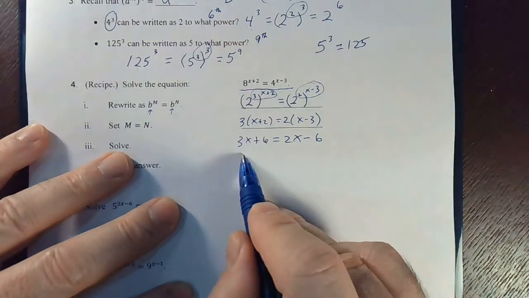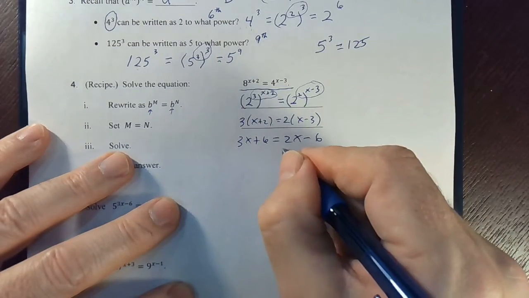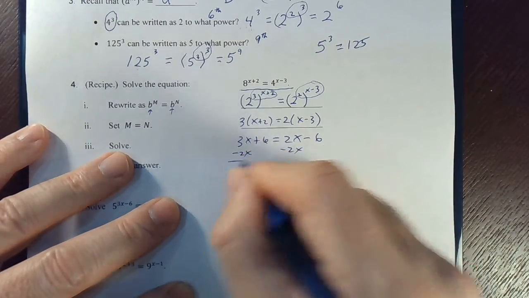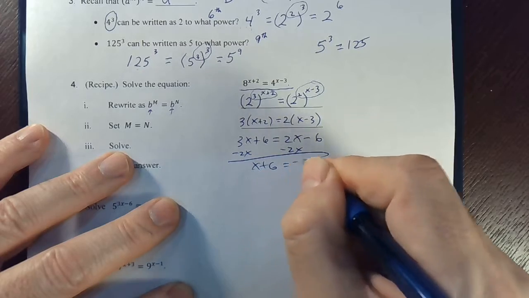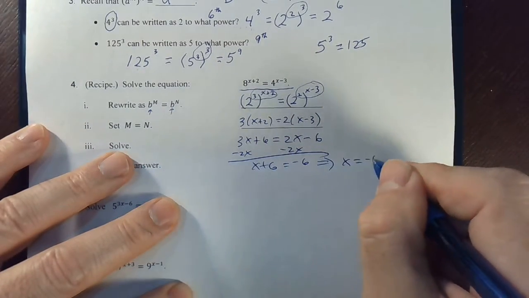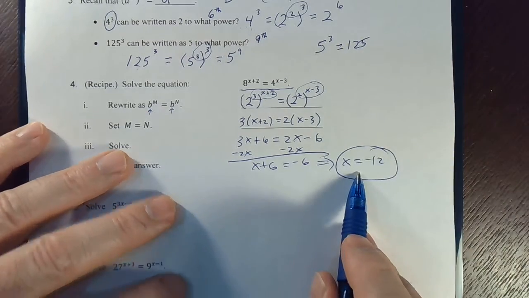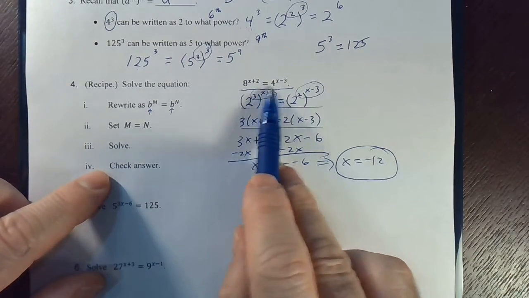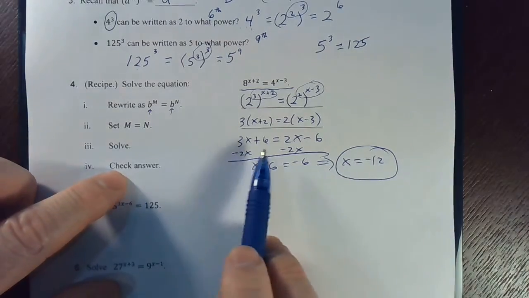So I'm going to subtract 2x from both sides. x plus 6 equals negative 6. Subtract 6 and we get x equals negative 12. That's the answer to this equation right here. So we solved it, and then we could check.